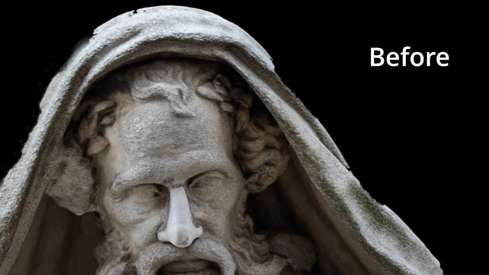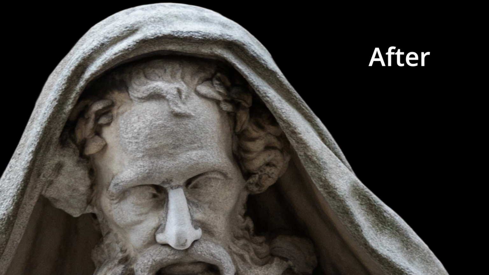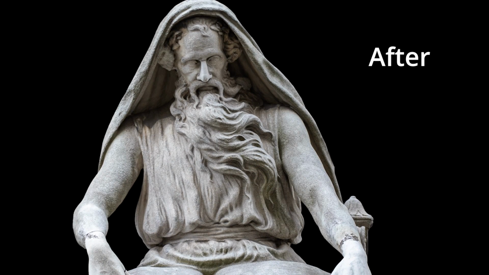You don't want your selections to look like this after cutting out a photo in Photoshop. So I want to share 4 helpful sliders and some simple manual refinements that you can use to level up your selections right now. So let's start from square one by creating a new selection.